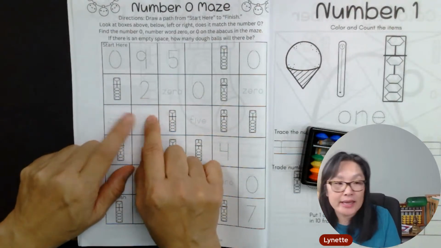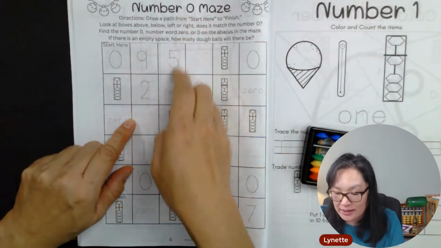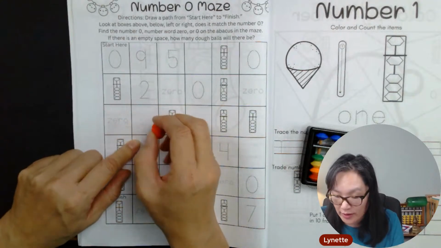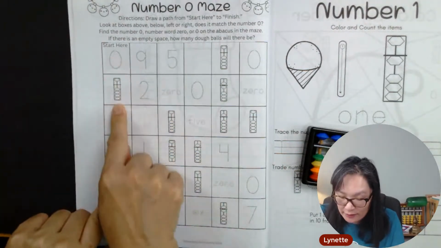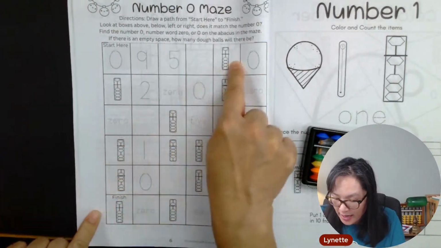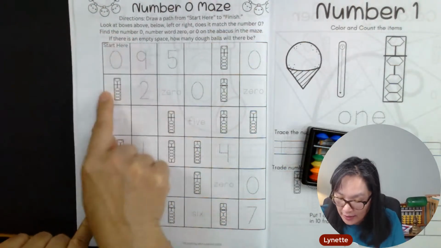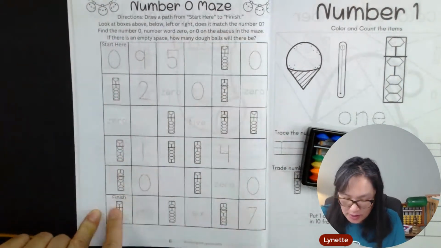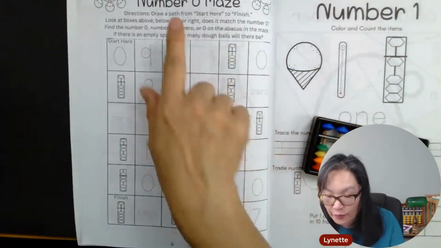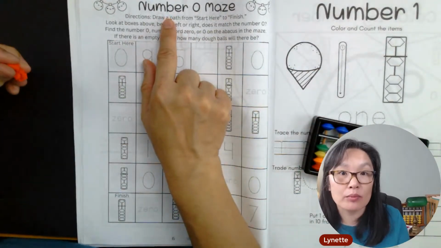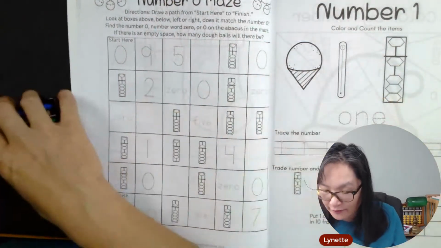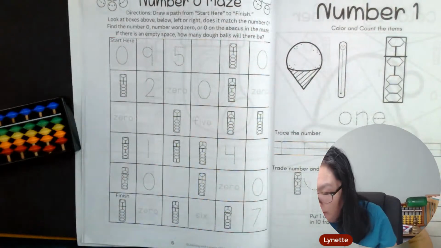But ideally, the next time they see the maze, they actually have to put extra dough balls around. But for this example, we just have to follow where the 0 is, and it will lead us to the path where it says finish. And then they have to try to find the path to get to here. For this specific example, it's the number 0. So they have to figure out which way to go.